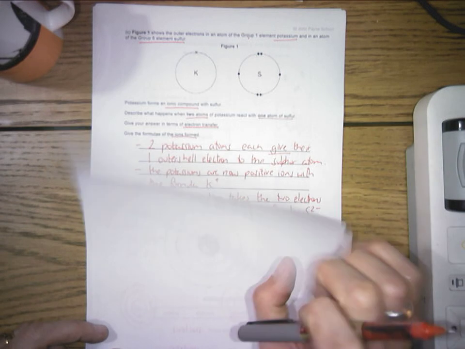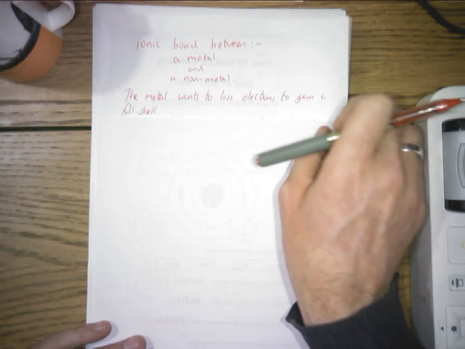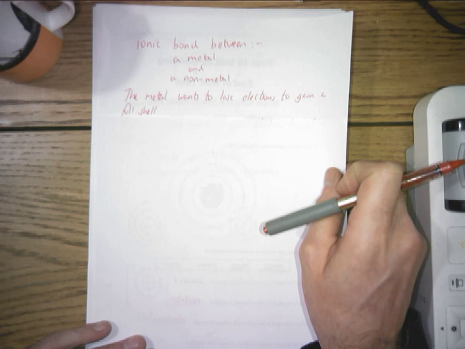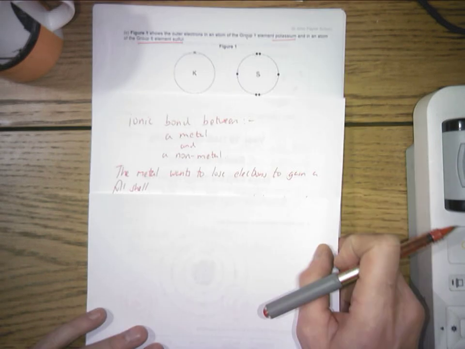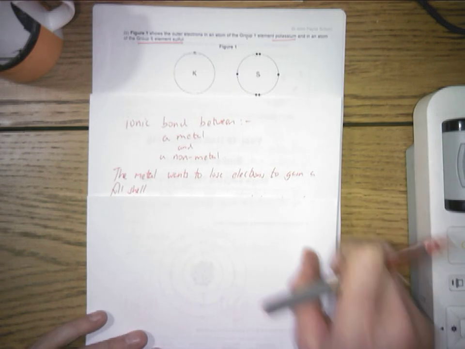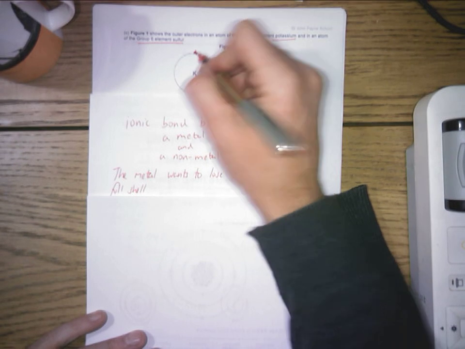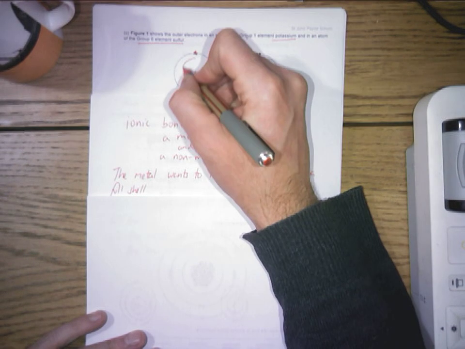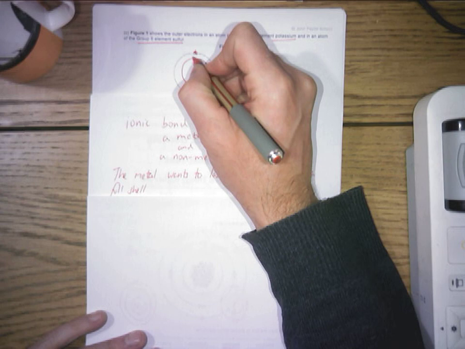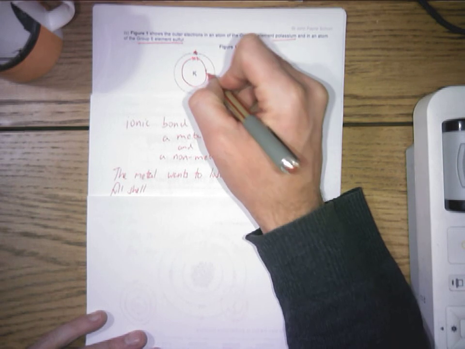Before we answer the question, let's have a reminder of what happens in ionic bonding. Right? Okay, a metal. Well, all atoms want to gain a full shell, and the easiest way for a metal to gain a full shell is to lose this outer shell electron, because underneath we've got a full shell of 8.